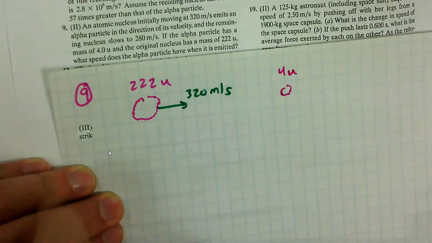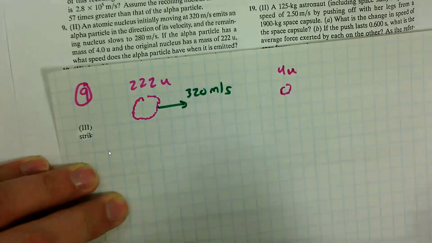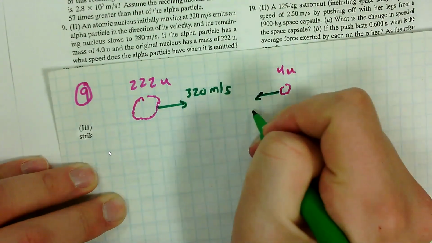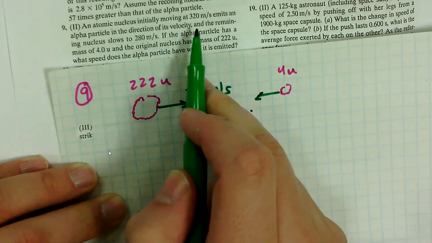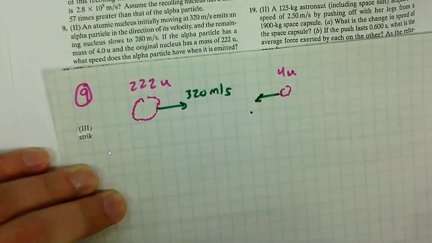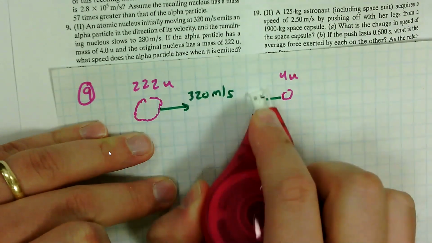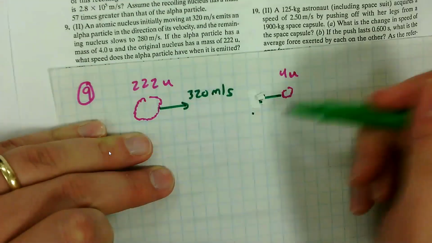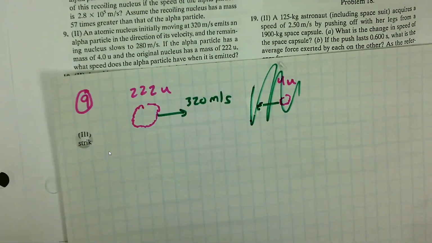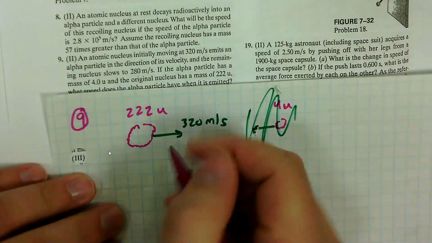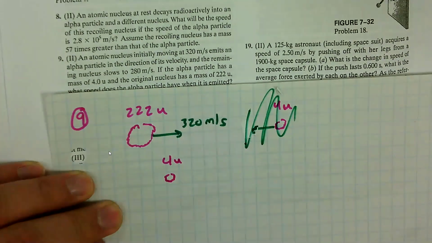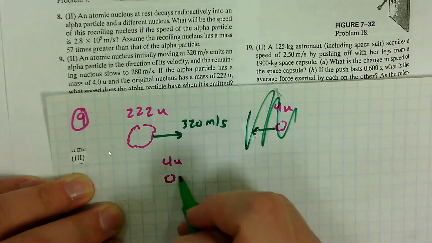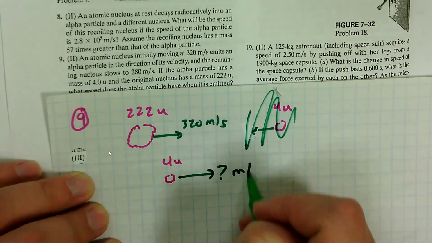So it's going to send something off this way at some, well, let me think about this. Which way does it go? Oh, sorry, the alpha particle is emitted in the direction of the velocity. So the alpha particle with a mass of 4u is emitted in the same direction, but we don't know how fast.